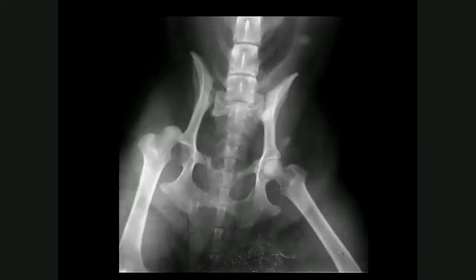Here's an example for you to take some time to identify the pathology on this VD pelvis. You can hit the pause button and take a few minutes to identify all of them.